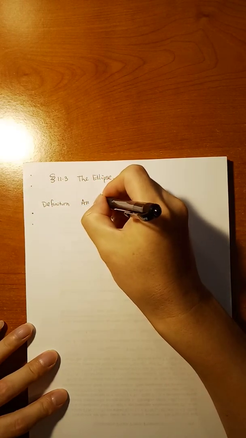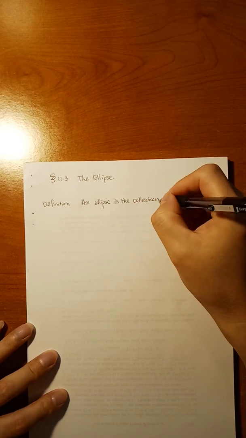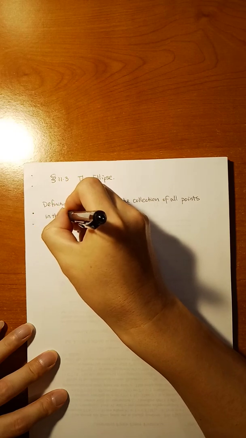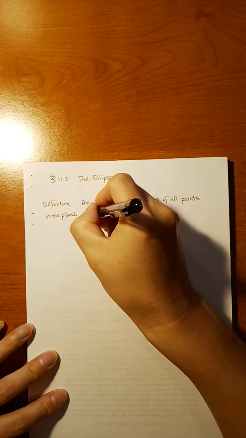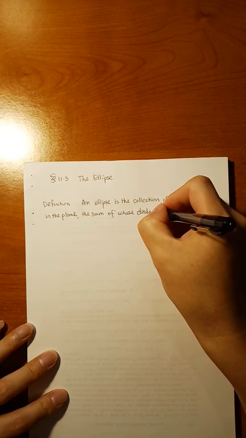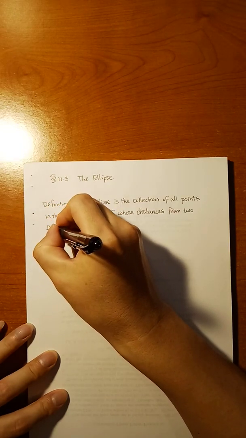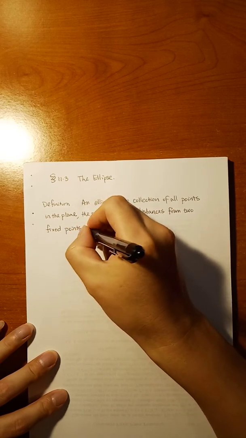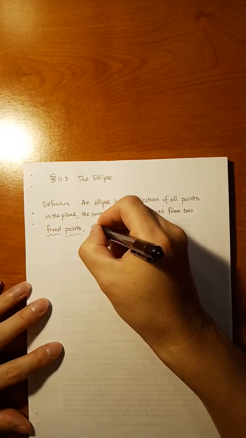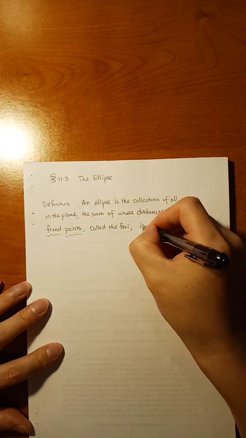An ellipse is a collection of all points in the plane, the sum of whose distances from two fixed points, those two fixed points, two focuses, the plural of focus is foci, is a constant.